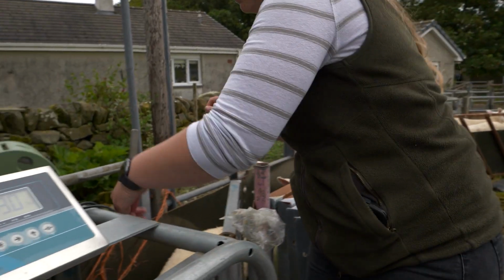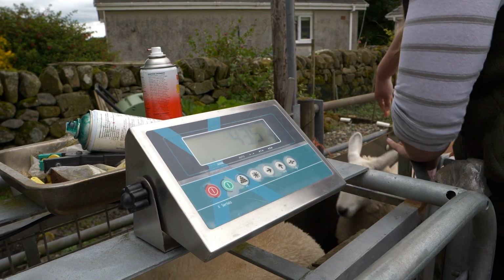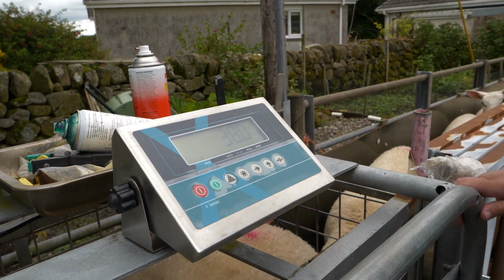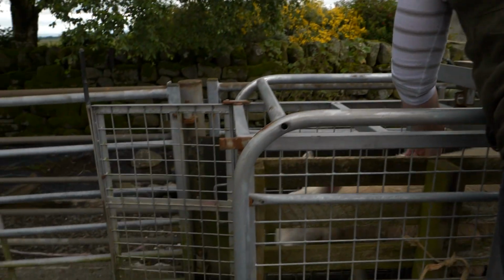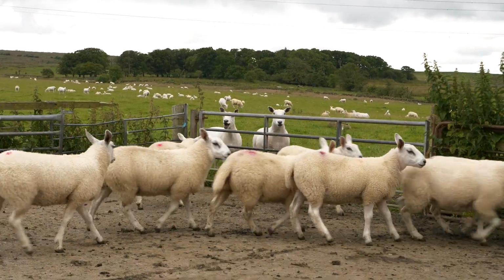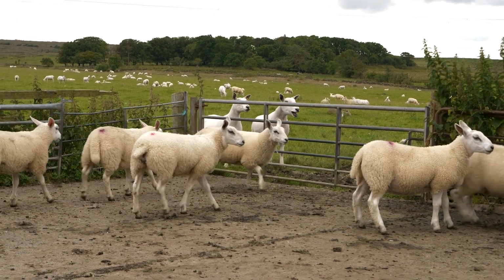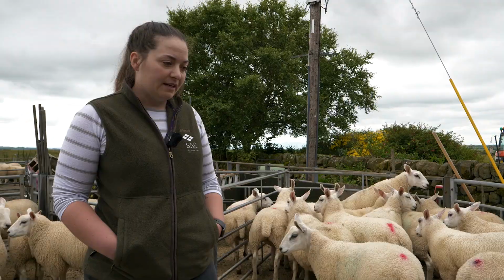The factors that can affect the killing out percentage of the lambs, the main one being belly fill. So if you weigh the lambs when they're full of grass and then send them off and they're killed and that stomach comes out, there's a big difference between the weight. Whereas if you're weighing your lambs empty, it's less of a change in weight when you're killing out.